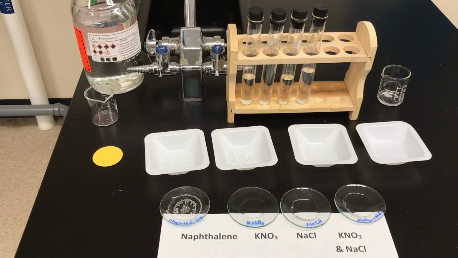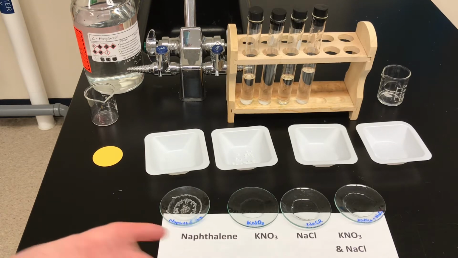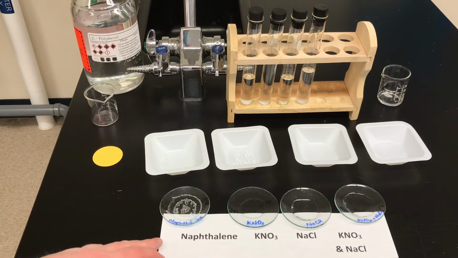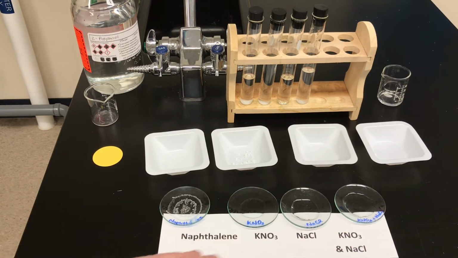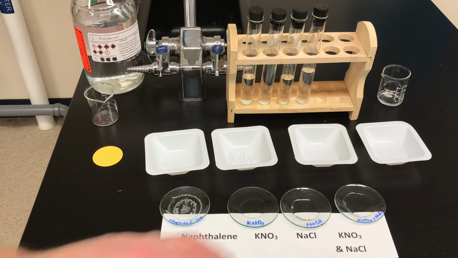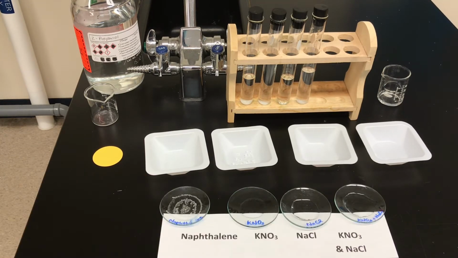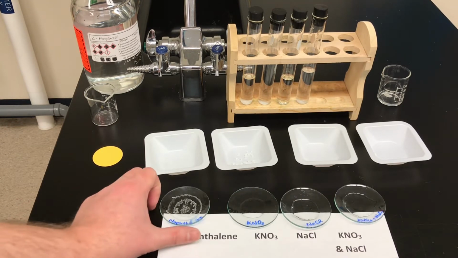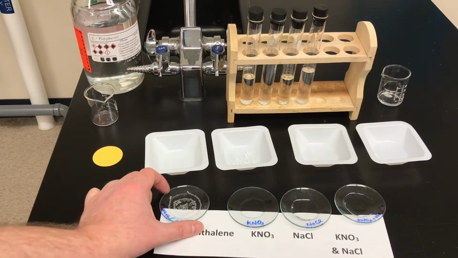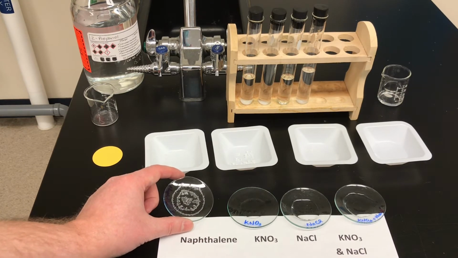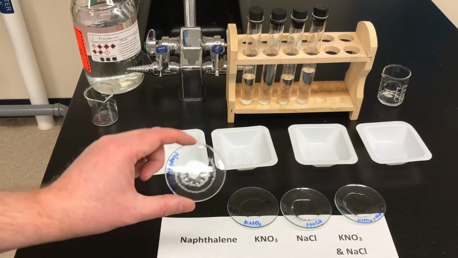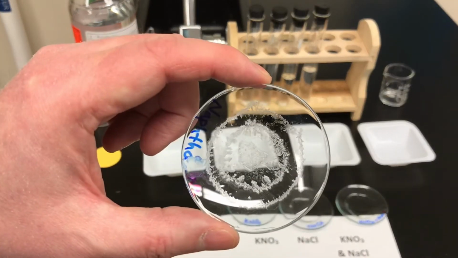So it's been just about 30 minutes since we laid the watch glasses down, and in that time the alcohol that was used to dissolve the naphthalene has fully evaporated. The water that was used to dissolve the salts is still evaporating. That's going to take all night. But while we're here, why don't we take a look at the naphthalene watch glass. So you can just see from a distance the solid that is precipitated onto the watch glass. I'll pull that up to the camera so you can see a little bit better.